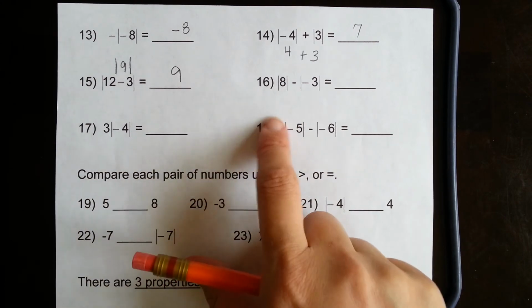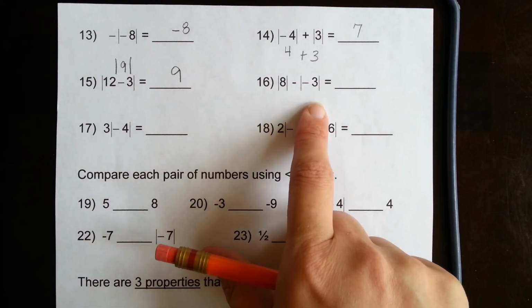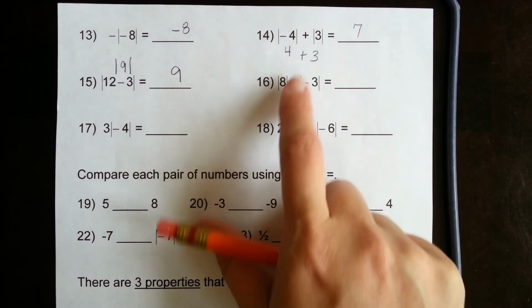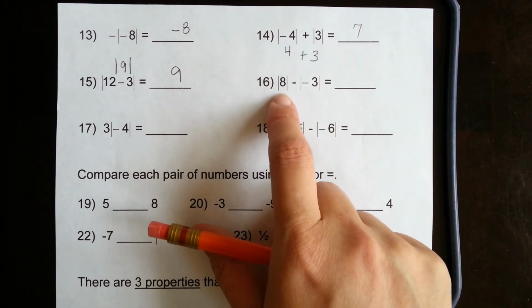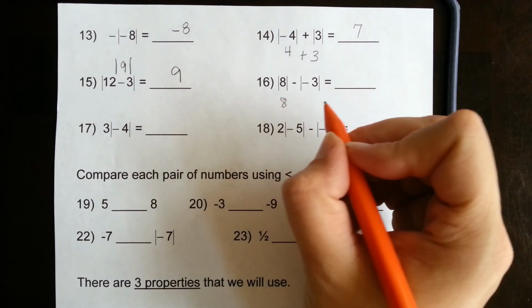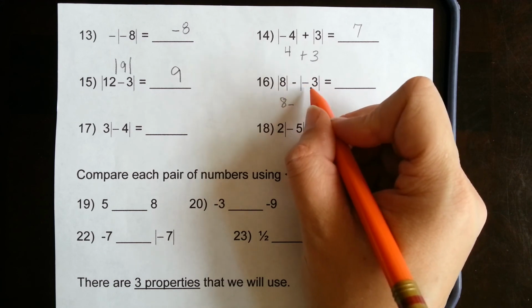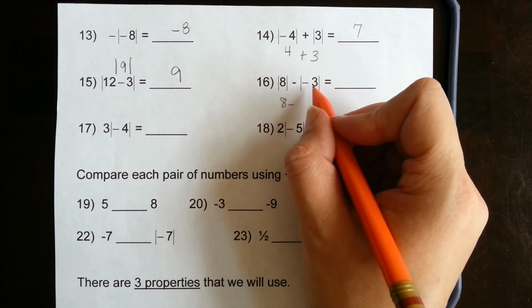For number 16, we have the absolute value of 8 minus the absolute value of negative 3. So first, just like in this problem, we want to work the absolute values first. How far is 8 from 0? It's 8 away. We have our minus sign. Then we do our absolute value of negative 3. How far is negative 3 from 0?